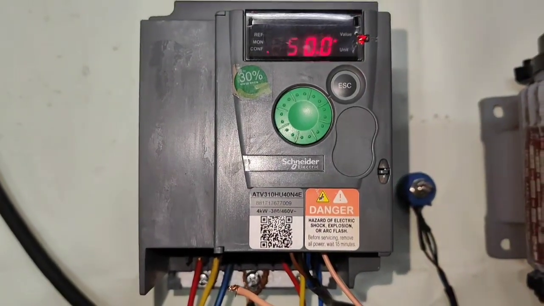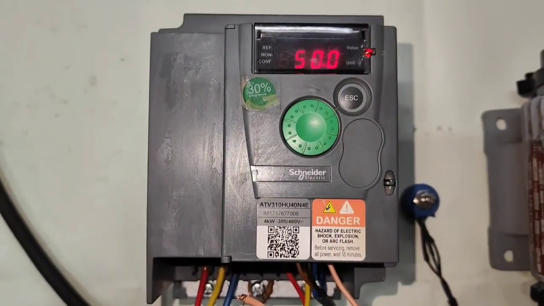And if you want to learn 2-wire mode connection and 3-wire mode connection, we will make a proper video.